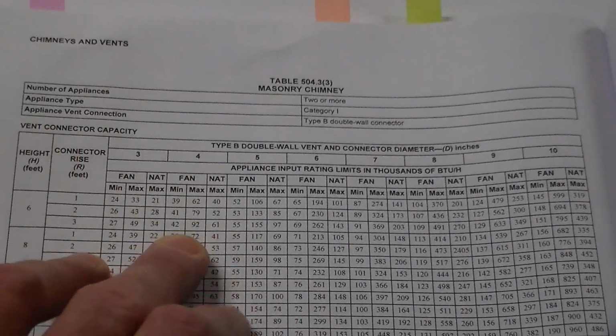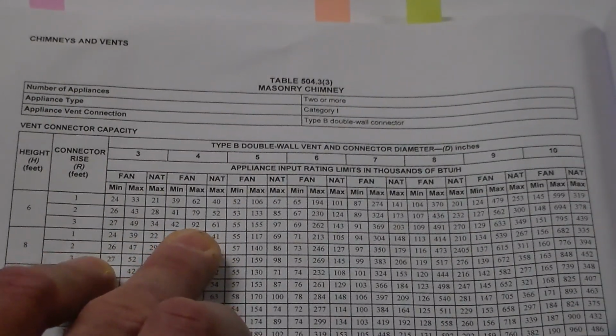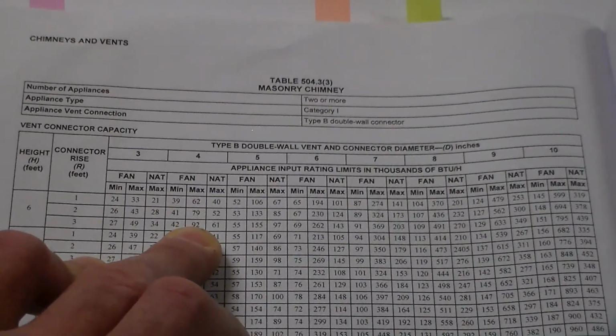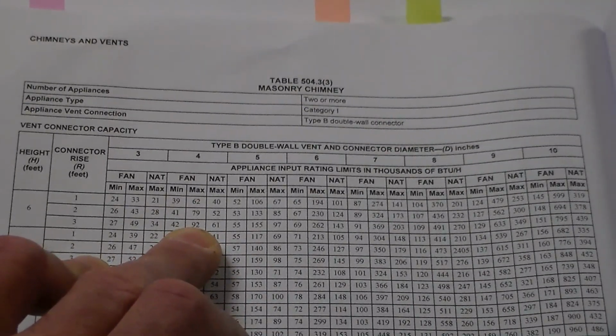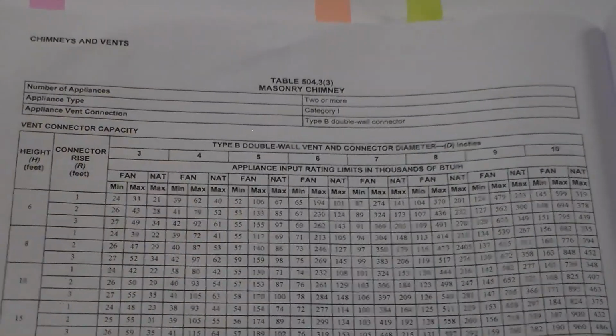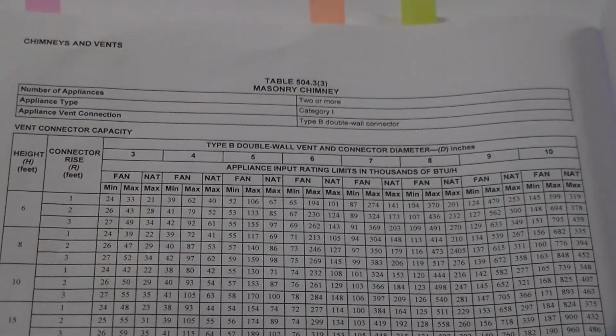If I'm looking at this 4-inch column, we'll stick with that 42, 92 right there. If I had a unit that was 40, it wouldn't fit in there. It's below the min. And if I had a unit that was 95, it wouldn't fit in there. It's above the max. But an 80,000, 60,000, that fits in there real nice. It's between 42 and 92. So that's the next mistake people make, with the fan min max thing.